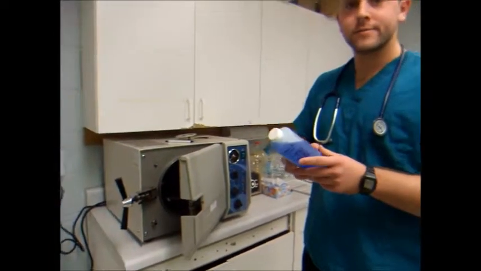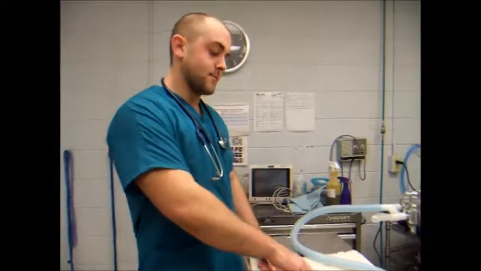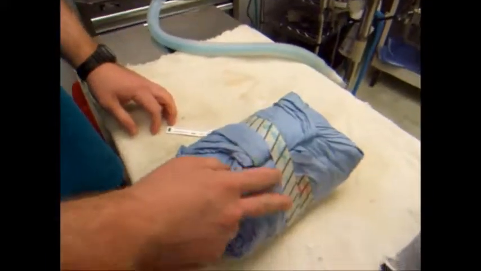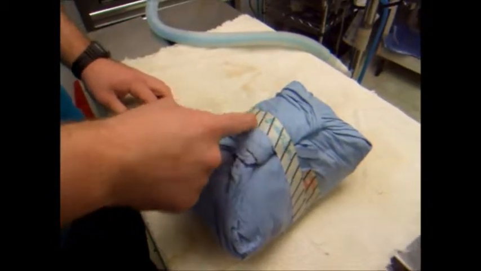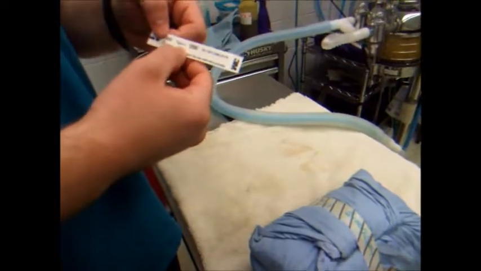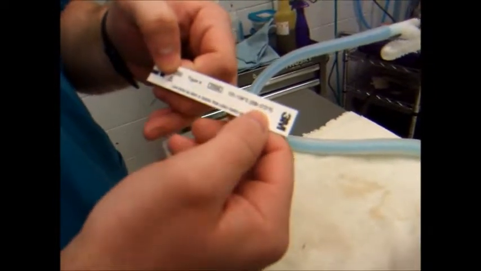And that's it. I'm going to show you how you ensure sterility in the packs. So we've got the indicator tape on top, which has the lines when it's sterile, and then inside of the actual pack we've got this strip, and this line will turn black if all the items in the pack are actually sterile.